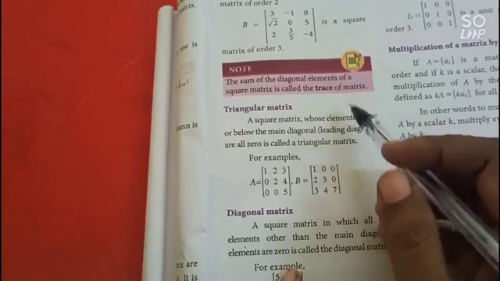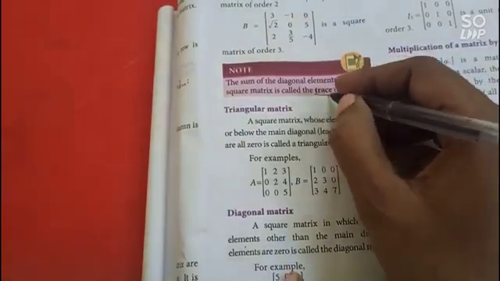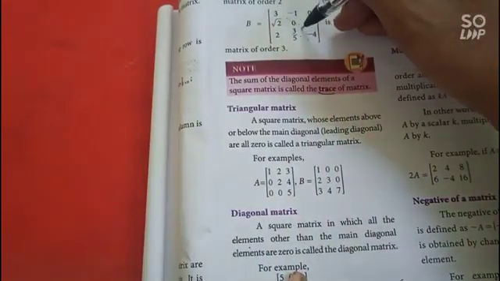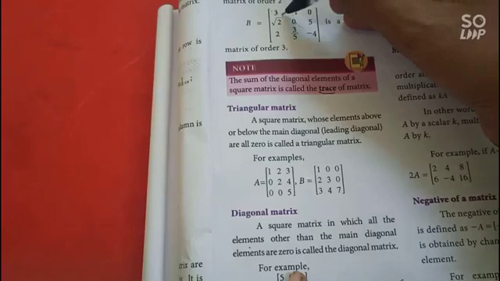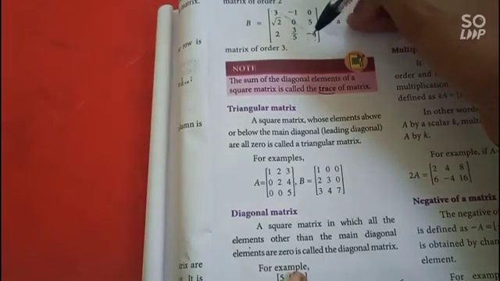So sometimes in one word they can ask, what do you mean by the trace of the matrix? The meaning is, if we are summing the diagonal elements 3, 0, minus 4, that is called the trace of the matrix. Sometimes there is a chance to be asked, find the trace of the matrix. So only in a square matrix can we find the trace of the matrix. If we are summing the main diagonal elements, the sum of the diagonal elements of the square matrix is called the trace of the matrix.